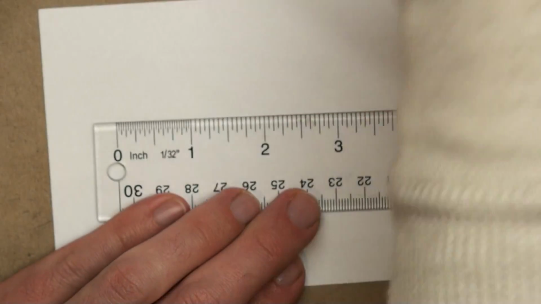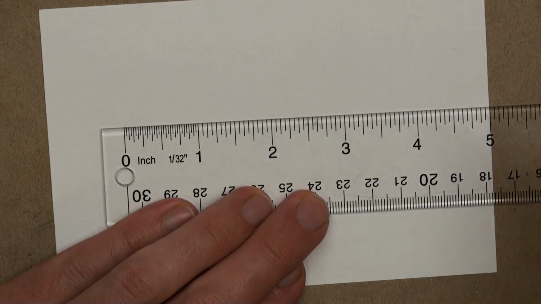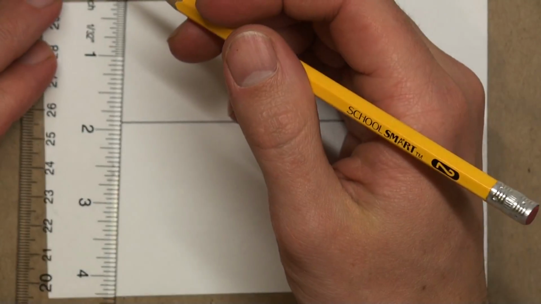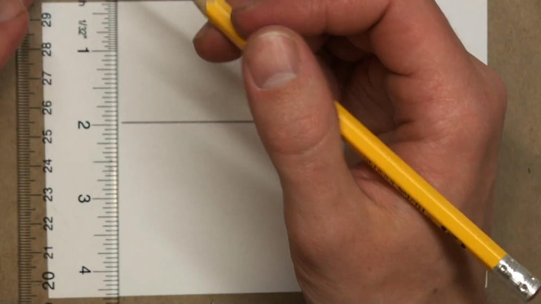Alright, I guess we could draw a quick picture on the back. Let's draw a right triangle. Just any right triangle will do.